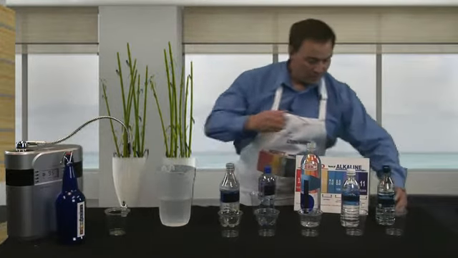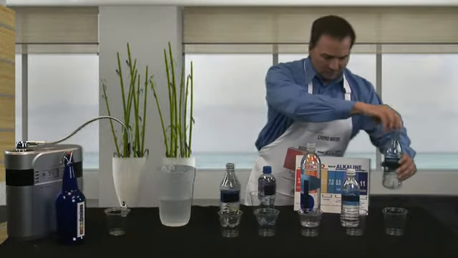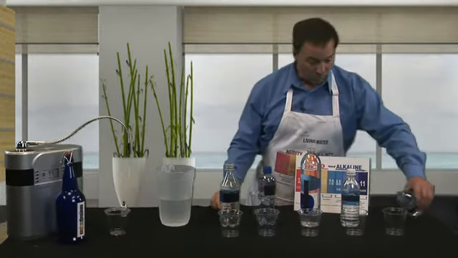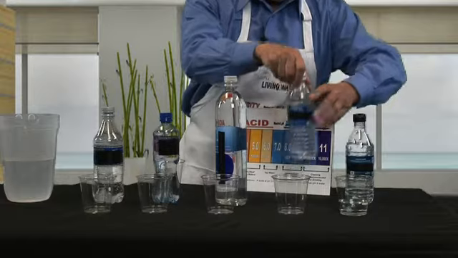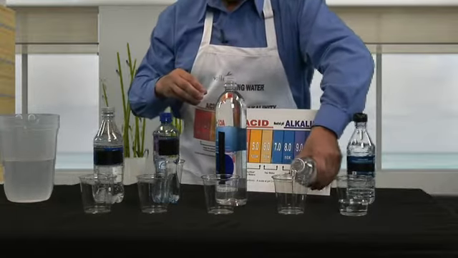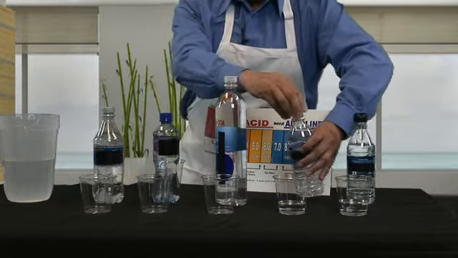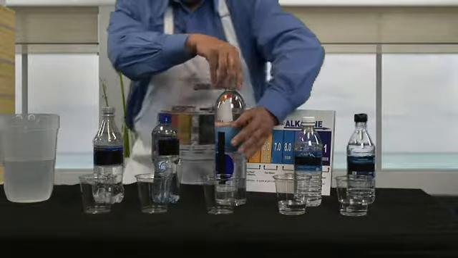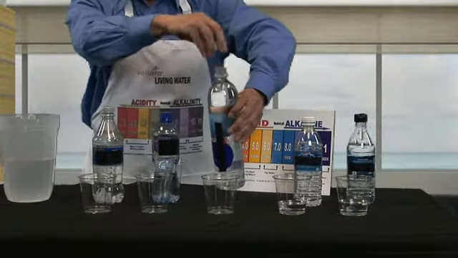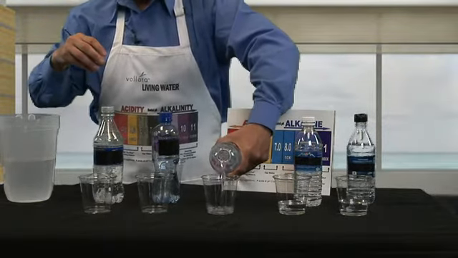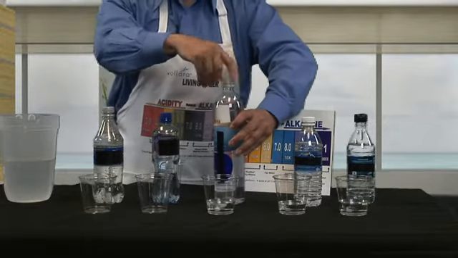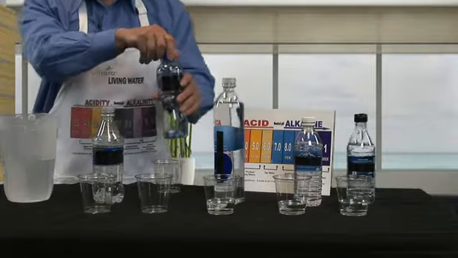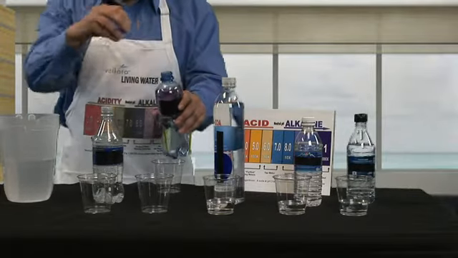Right here, I have a popular water, one of the most popular waters in the world. In fact, I'm going to pour a couple of these, and we're going to test their alkalinity. These are popular waters that you get in the grocery store that we commonly think of as being good, healthy for us, probably healthier than other alternatives.